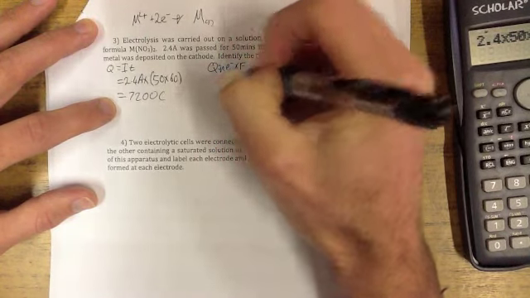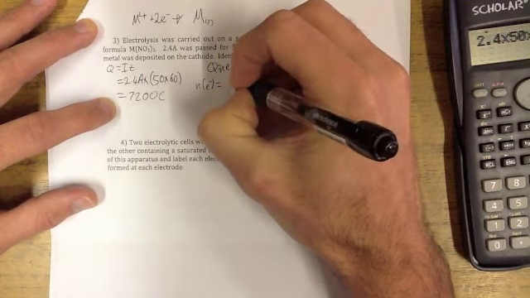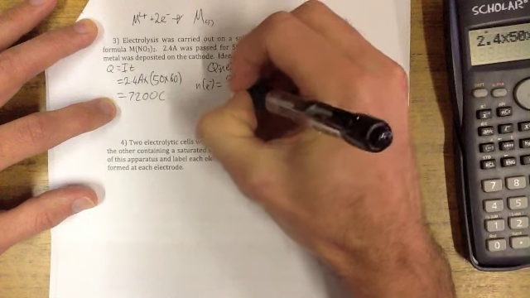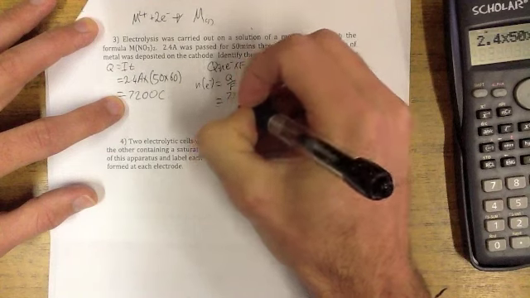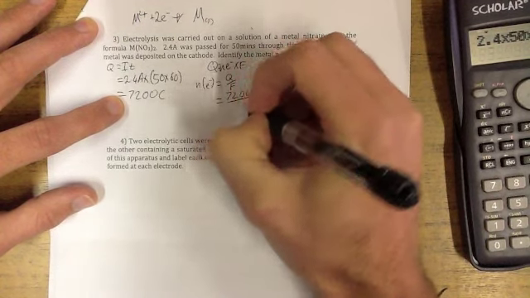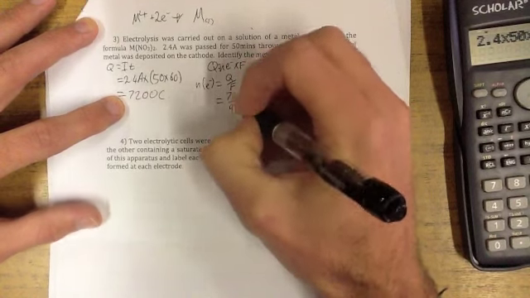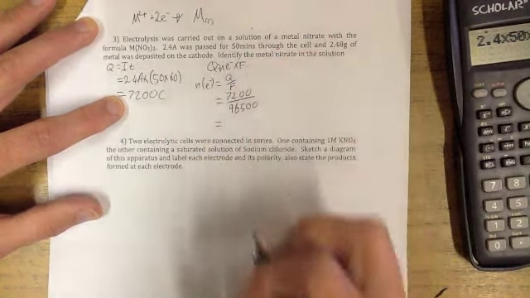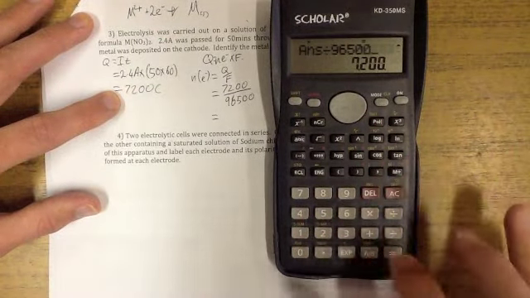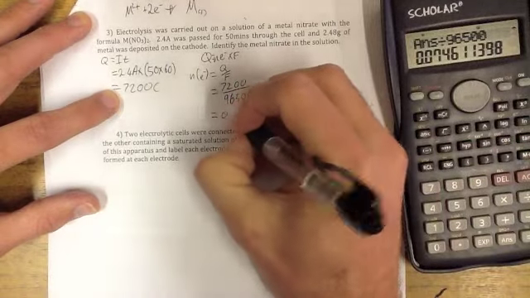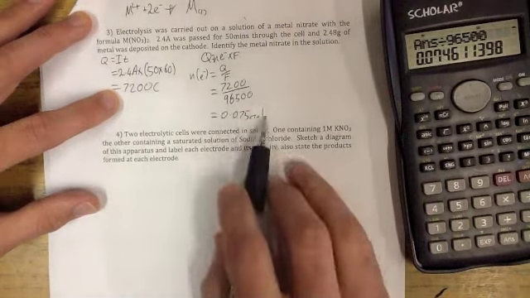Now from this information I can work out, using second law, Q equals number of moles of electrons times Faraday's constant. So therefore number of moles of electrons equals Q over F. So we have our coulomb, which is 7200, divided by F, which is 96,500. Always Faraday's constant. It is the charge on 1 mole of electrons. So I'll do that. Divided by 96,500 equals 0.075 mole. So I have this many mole of electrons.